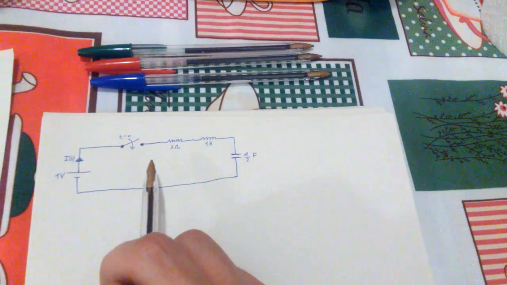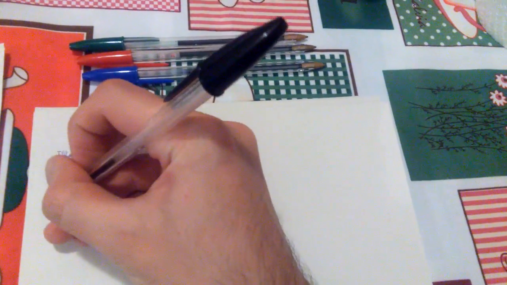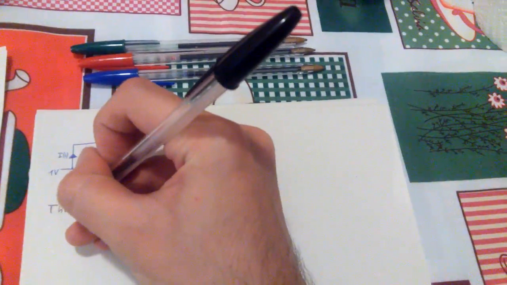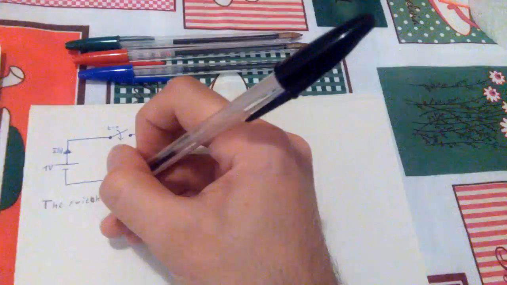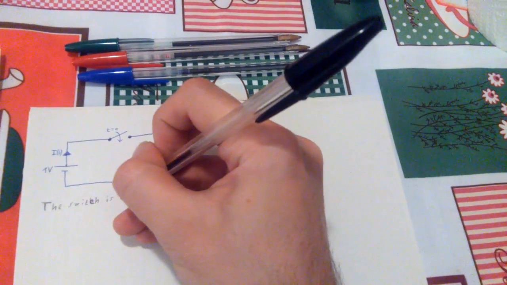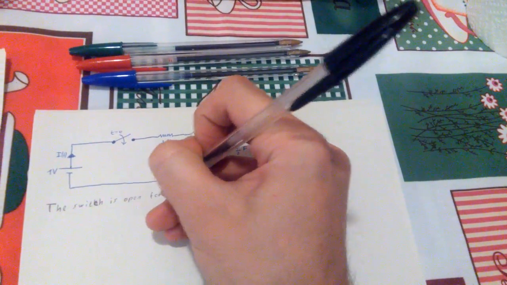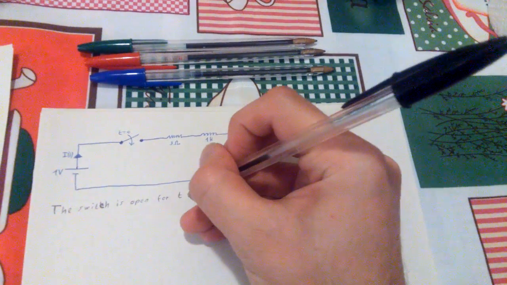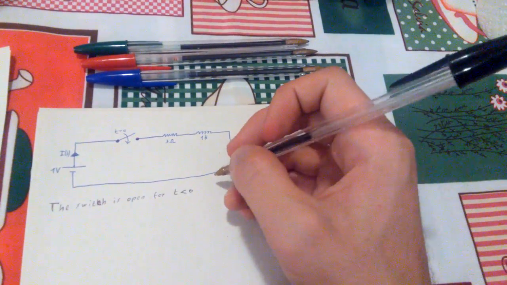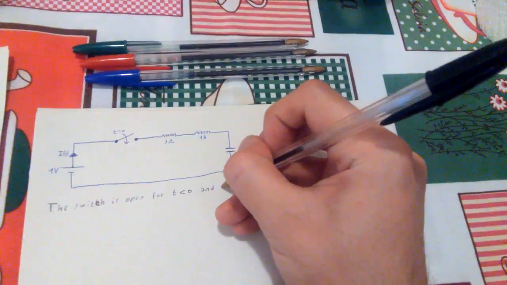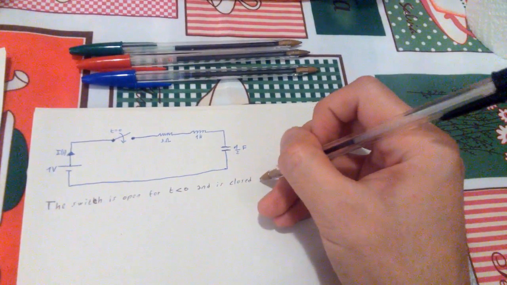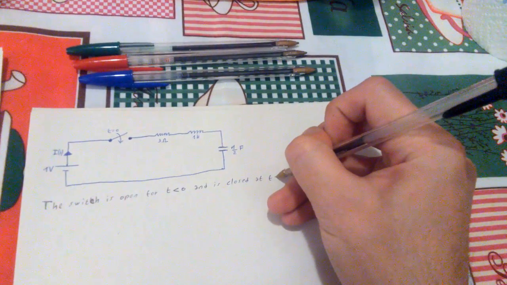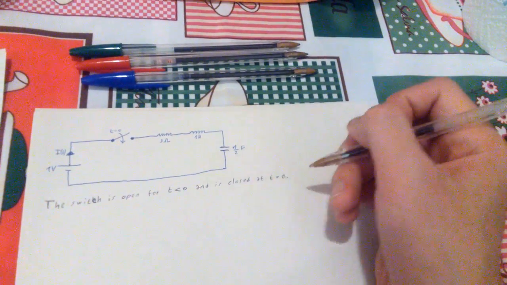Okay, so in this circuit, the switch is open for t less than 0 and is closed at t equal 0.